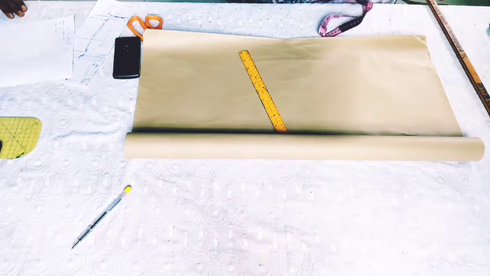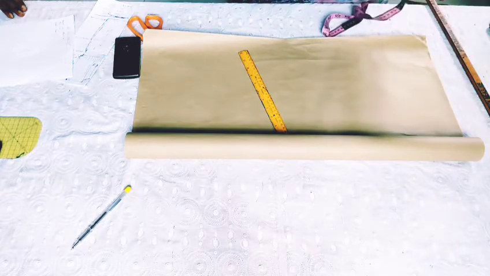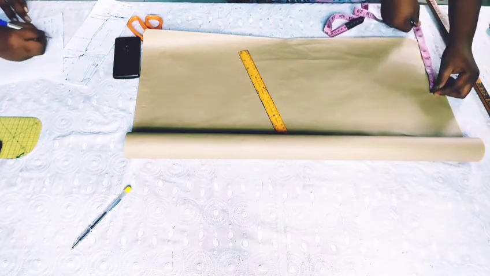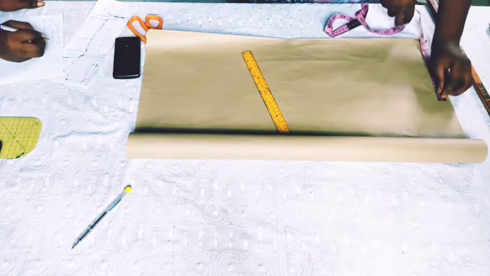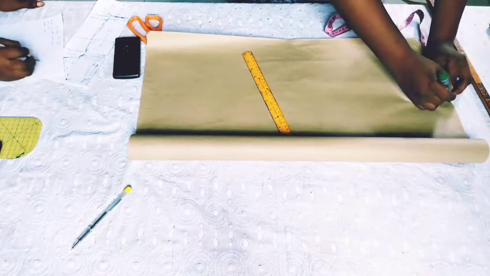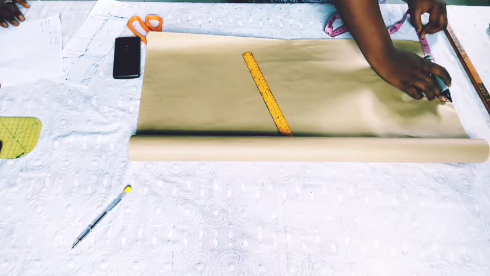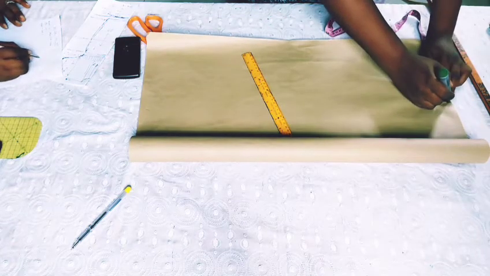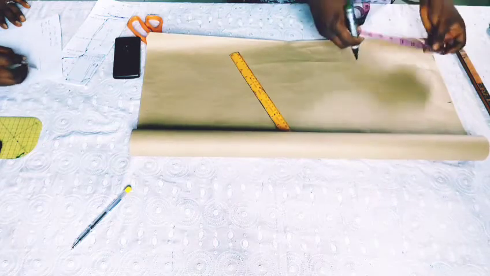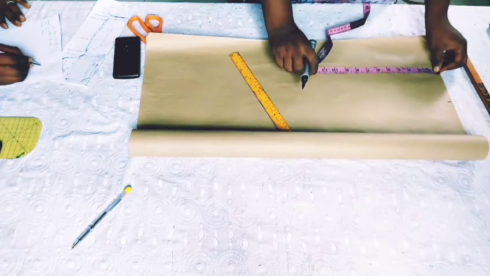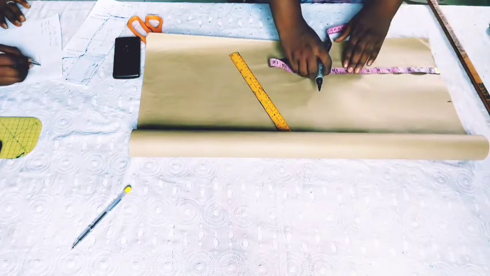76 divided by 4, that will give us 19 centimeters. So I'll mark that here. Remember, I'm cutting just a quarter of the skirt. So the next thing, I'll find the distance between the waist and the hip. That is 9 for this person.